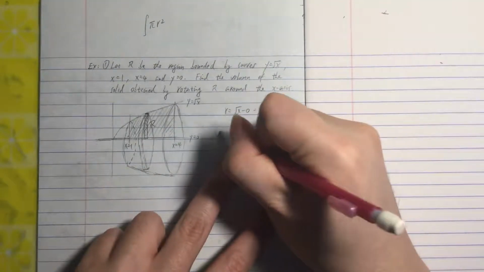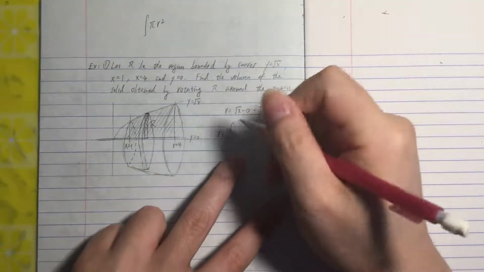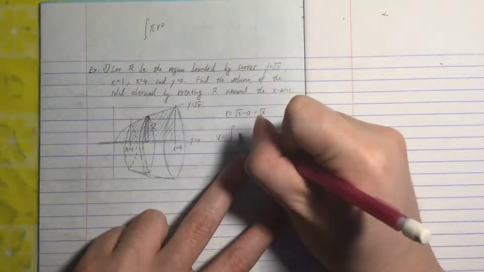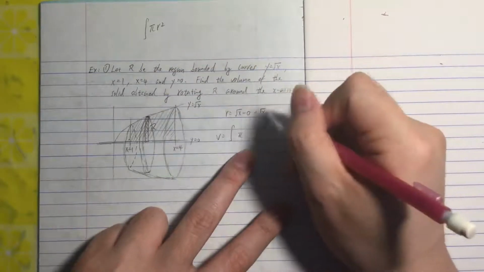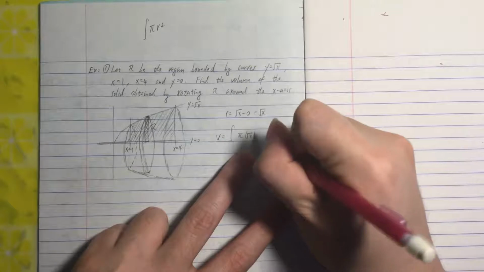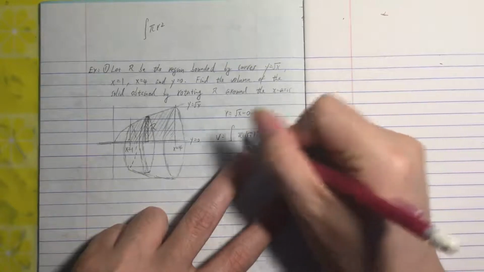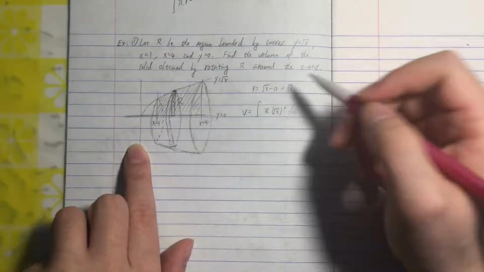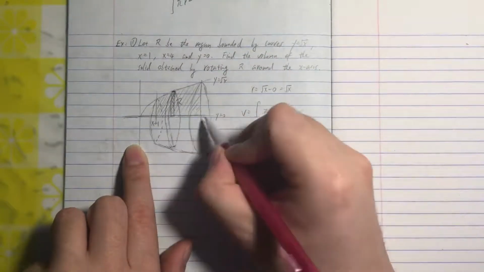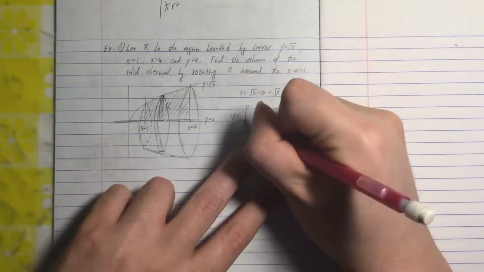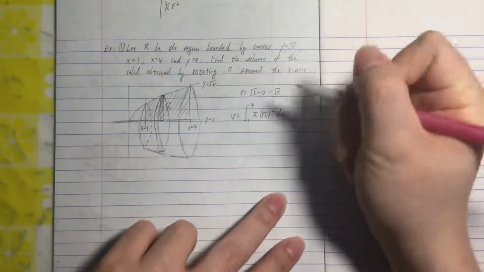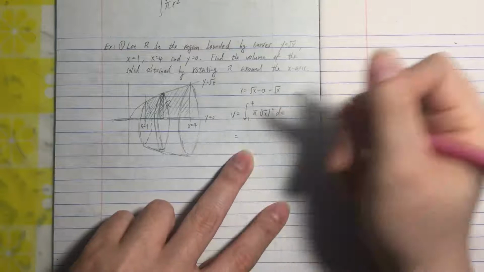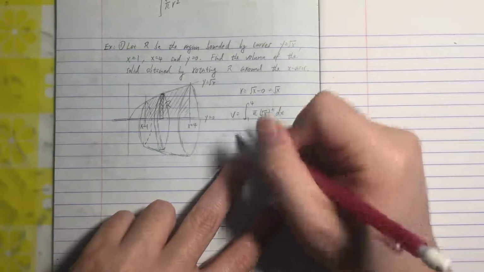Then plug in. The volume is the integral of pi r squared. Pi is a constant. r is square root of x. The variable here is x, so take dx. Here x varies from 1 to 4. Then solve the integral. First of all, pi is a constant, I can pull it out.